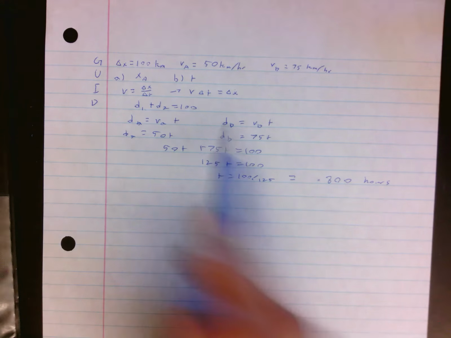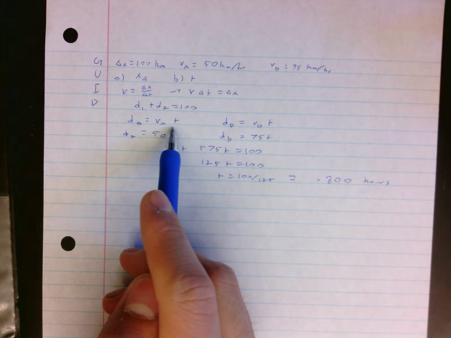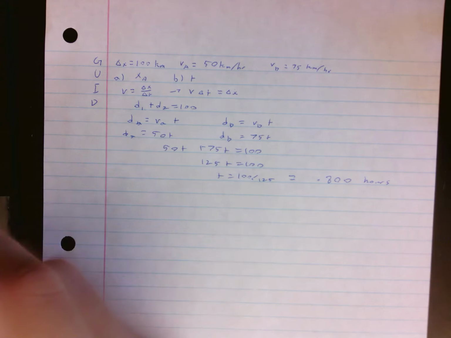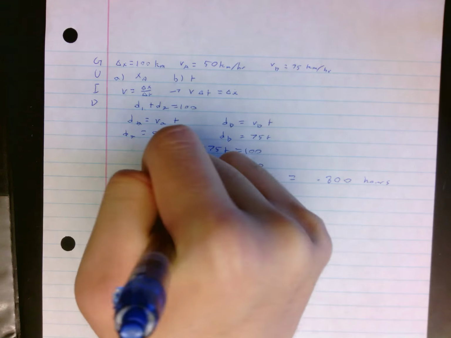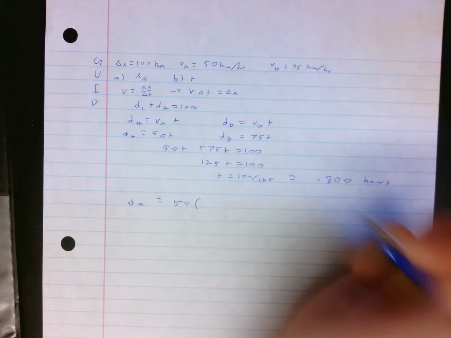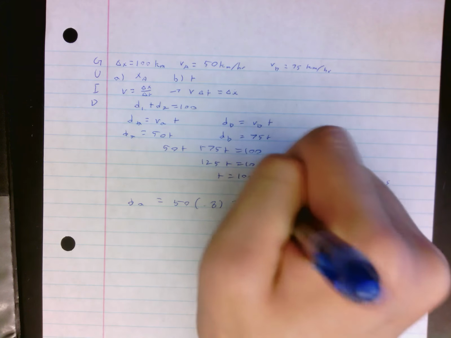In this case, doing part B first makes part A a bit easier, because now that you have the answer to part B, you just take this number and plug it back into this equation here to solve for dA. So dA, or xA, is equal to 50 kilometers per hour times 0.8 hours, which is equal to 40.0 kilometers.